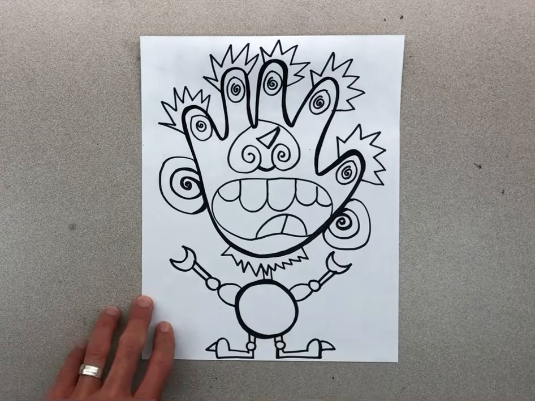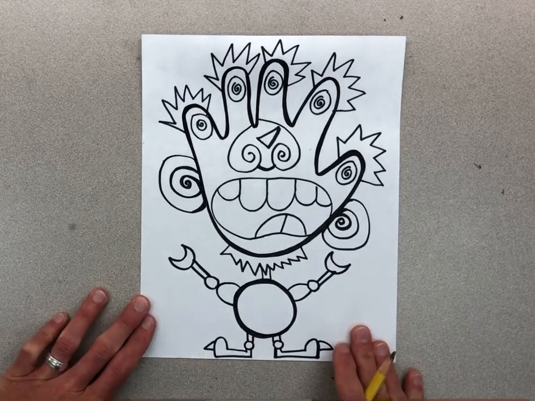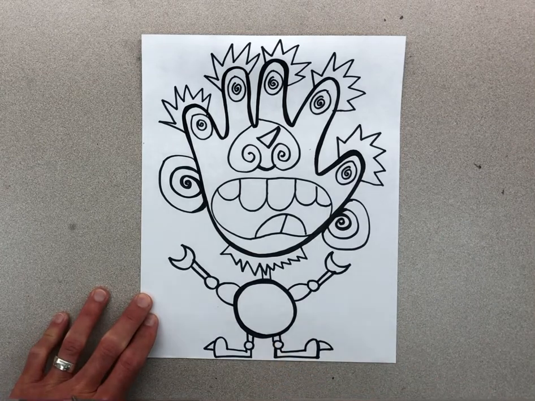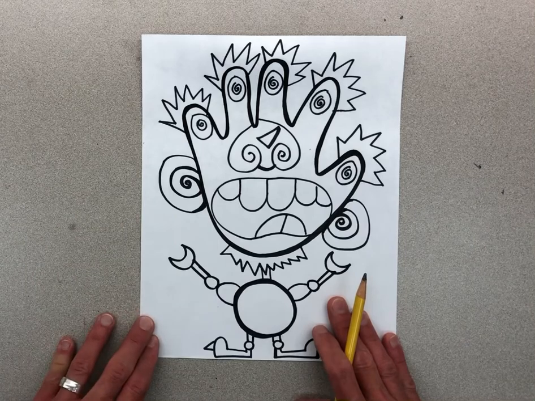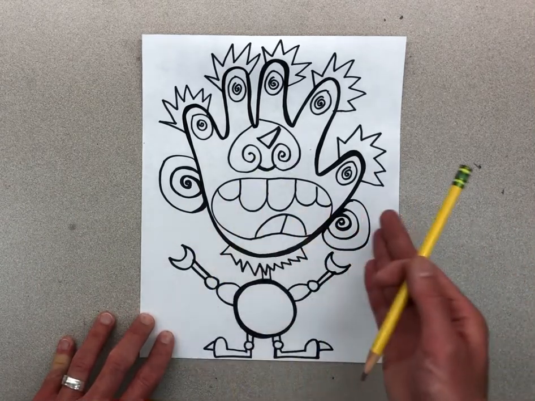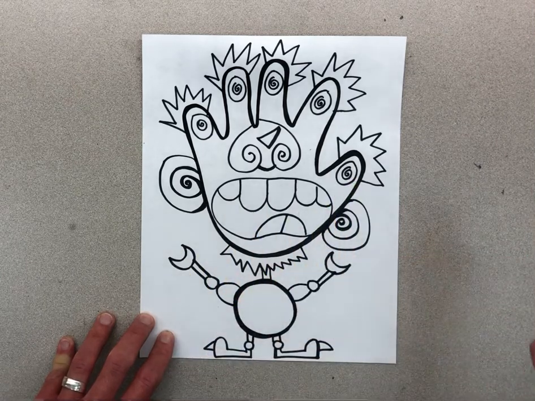Well, students, the first thing I would like you to do is to make a background for your monster. It could really be any place you would like it to be. It could be a real place, it could be an imaginary place. It could be like a real place, like a playground or an amusement park with roller coasters and rides.